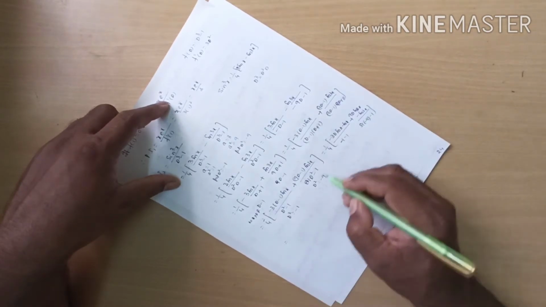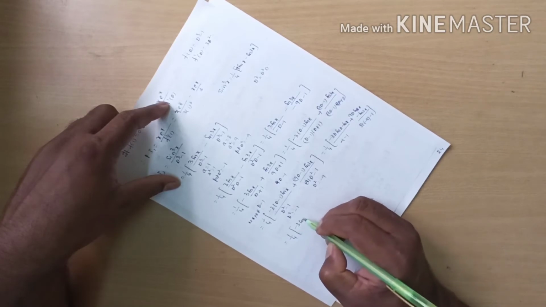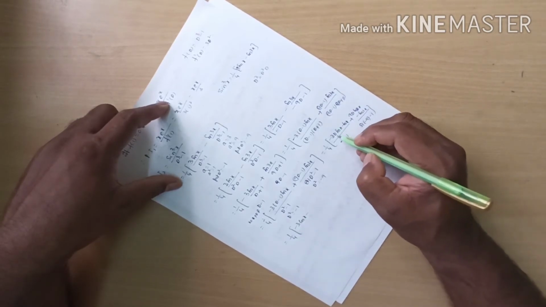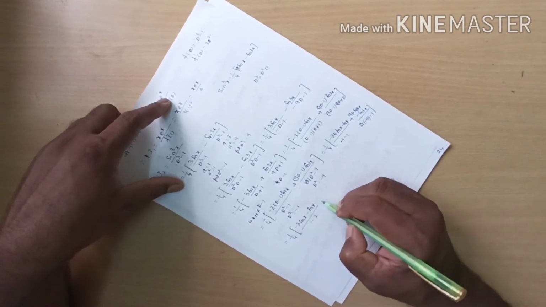That is equal to 1 by 4 into minus 3 cos x, since the derivative of sin x is cos x, minus sin x by minus 2.